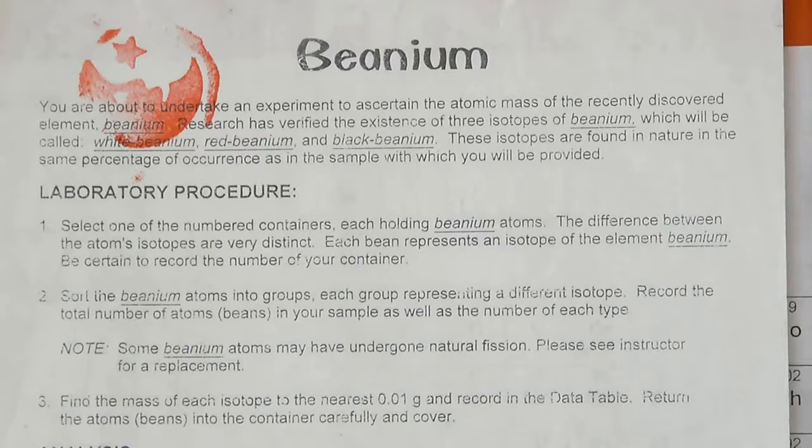So it says you're about to undertake an experiment to ascertain the atomic mass of beanium, and it carries on. It says research has verified the existence of 3 isotopes of beanium. Now an isotope, iso in science means same, tope essentially just means thing. So we have the same thing, but it must be different in some way. So to us, an isotope is going to be an atom or 2 atoms that are the same atom, but they have different numbers of neutrons, which messes with their mass.